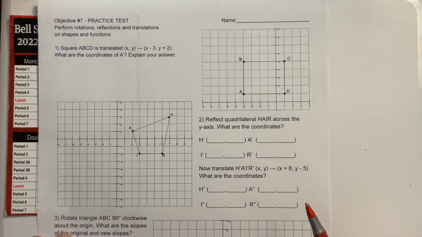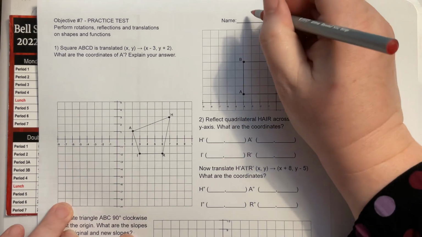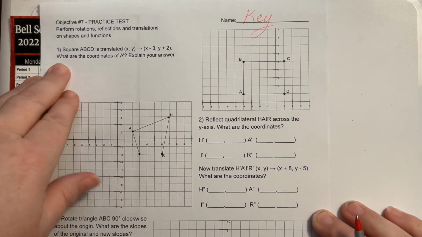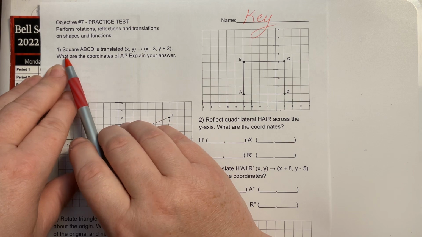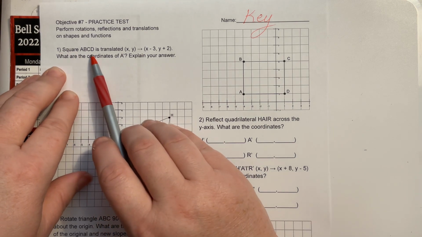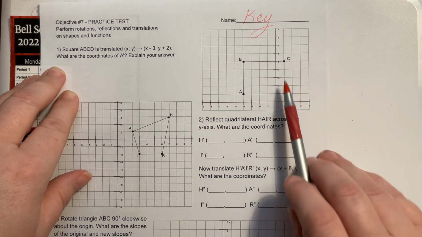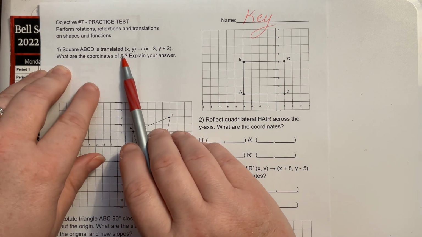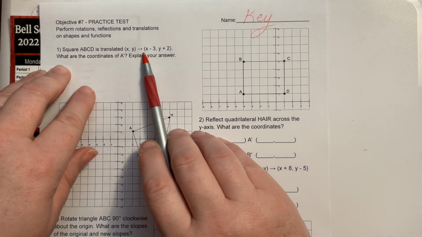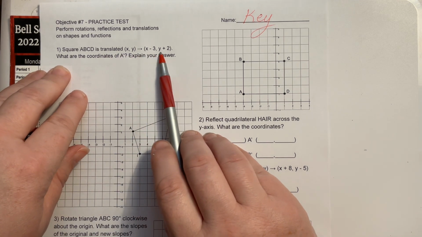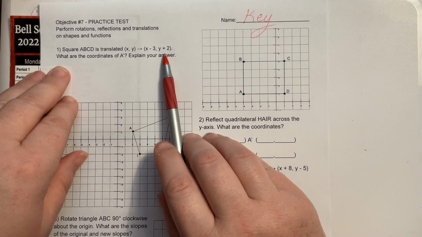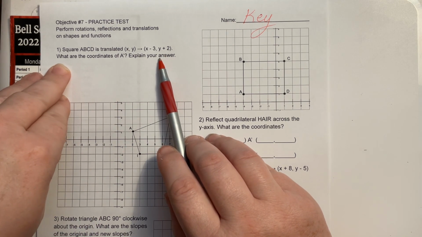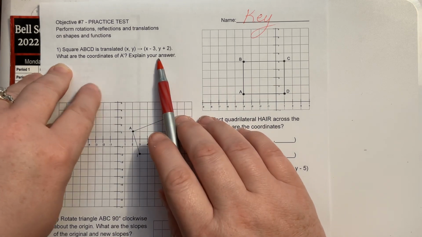Okay, let's go ahead and give this guy a shot. All right, what are we doing? Question number 1 says square ABCD is translated. Translated means scooched. Okay, x minus 3, y plus 2. That looks really scary, doesn't it? Okay, but it's actually not too bad. You just got to make sure that you can count.